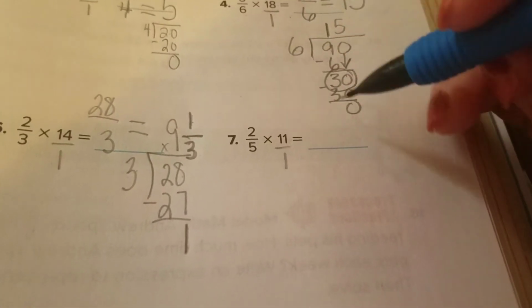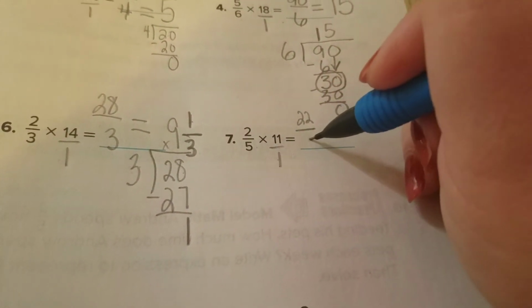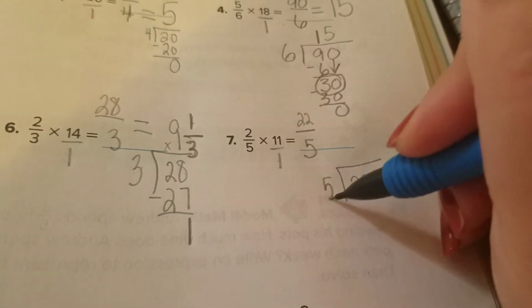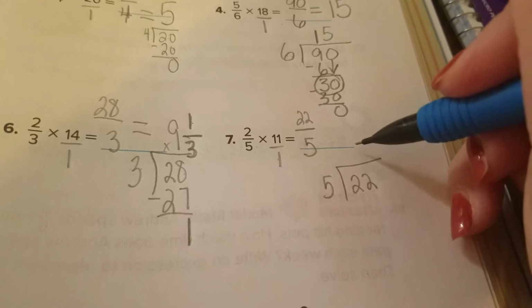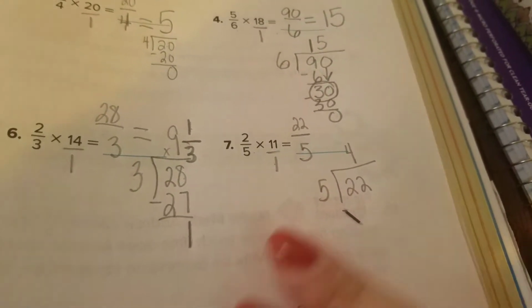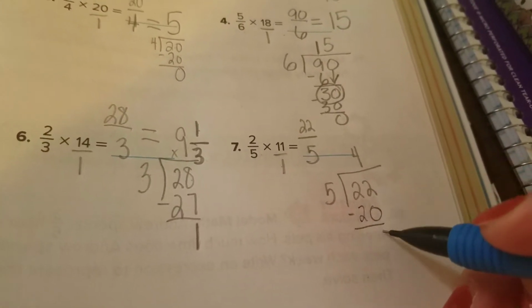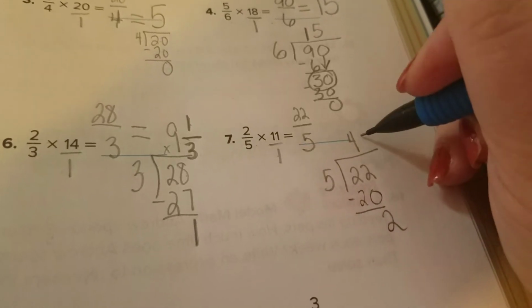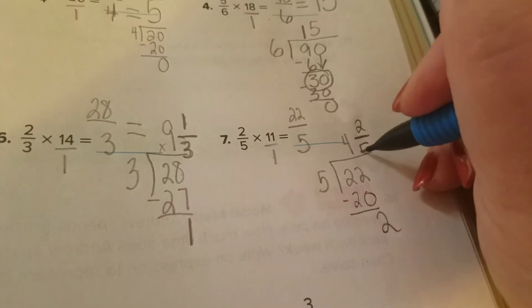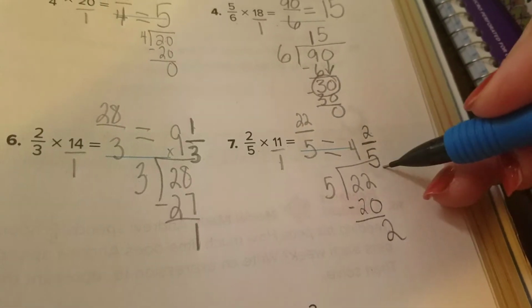And on number 7, 2 times 11 is 22 on top. 5 times 1 is 5 on the bottom. Division box, 22 in, 5 goes out. How many 5's go into 22? 4. 4 times 5 is 20. 22 take away 20, there's a remainder of 2. Draw my fraction bar. 2 goes on top, the remainder. 5 goes on the bottom. 2/5 times 11 is 4 2/5.